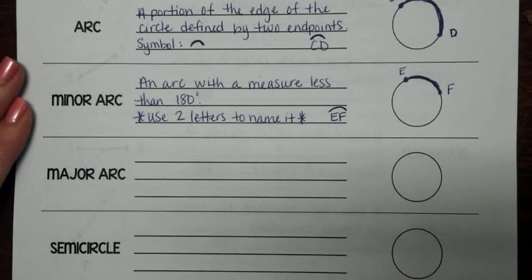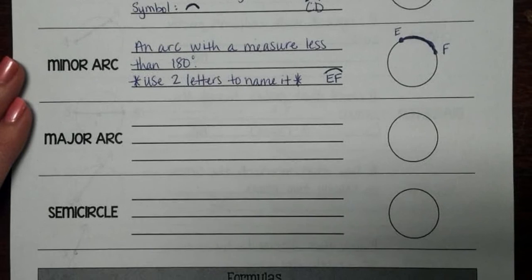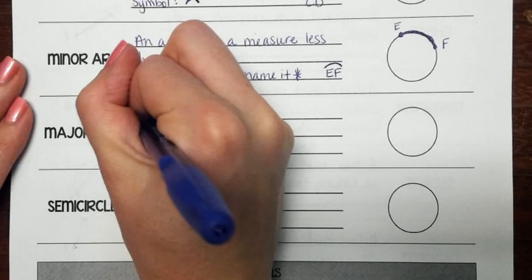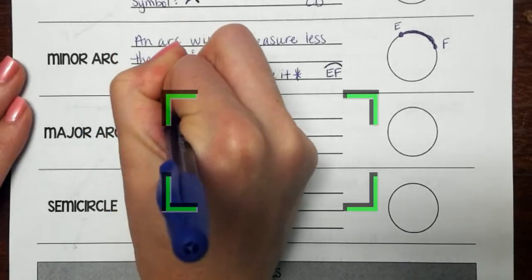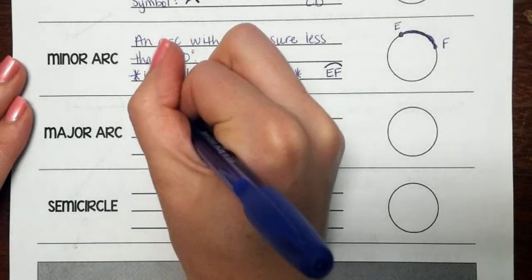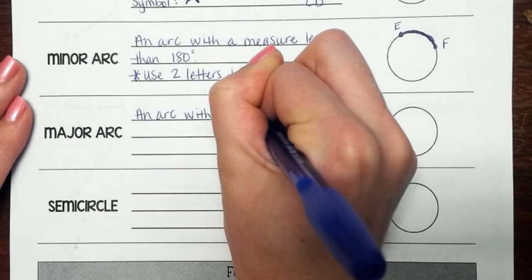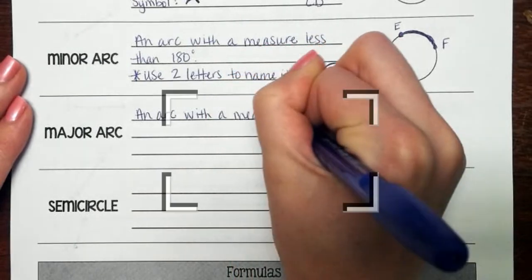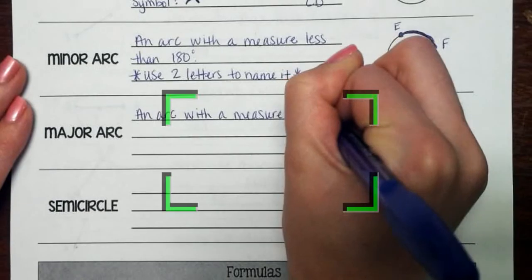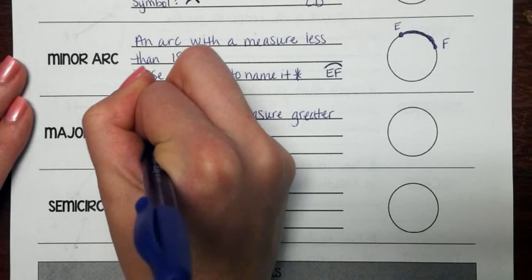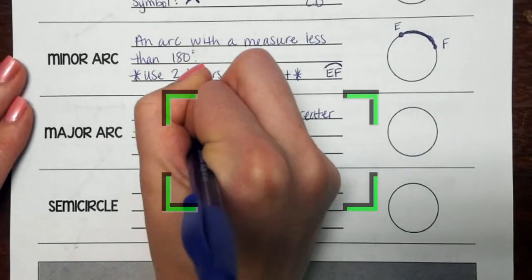Okay, next we're going to look at a major arc. So it is an arc with a measure greater than 180 degrees.